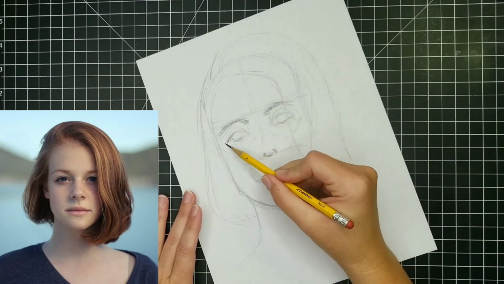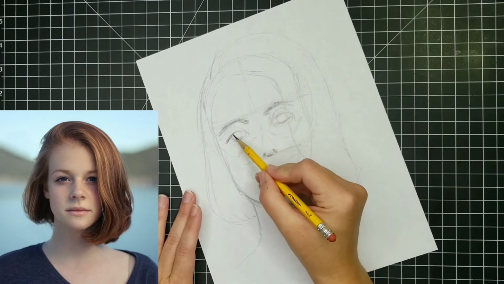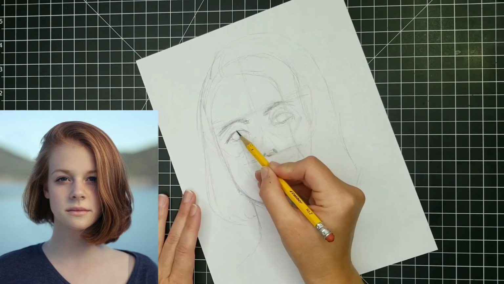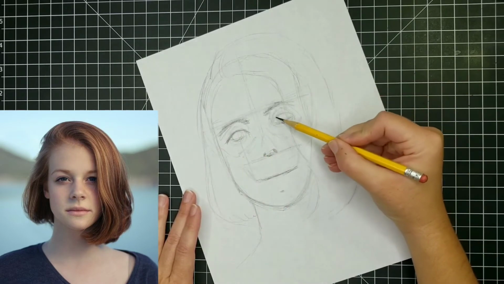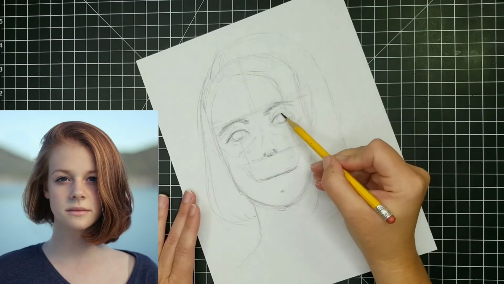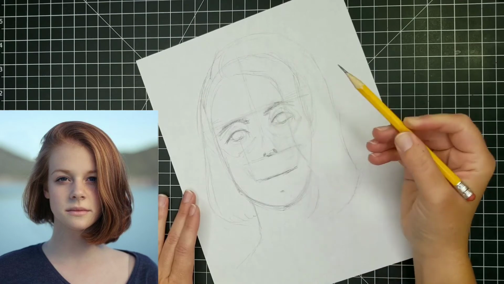And now let's try to just refine the eye a little bit, both the eyes. And we're not going to go into a lot of detail on each individual feature here. I just want to get a very general impression for you.